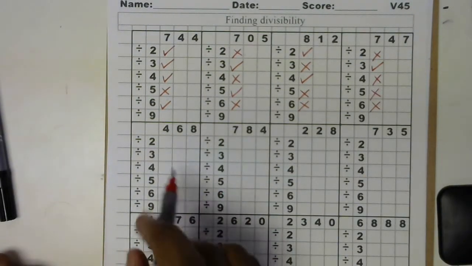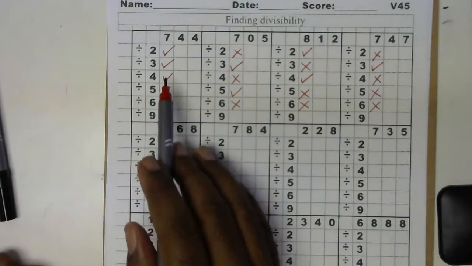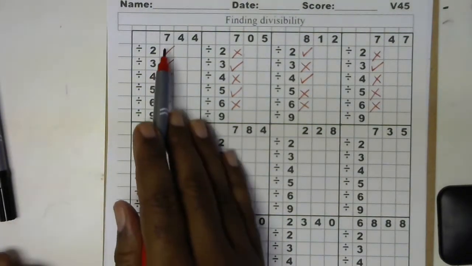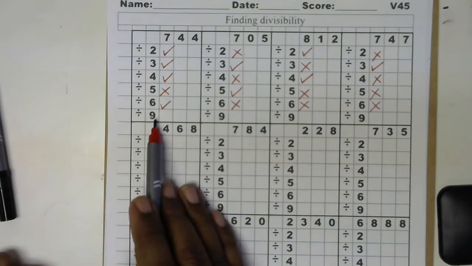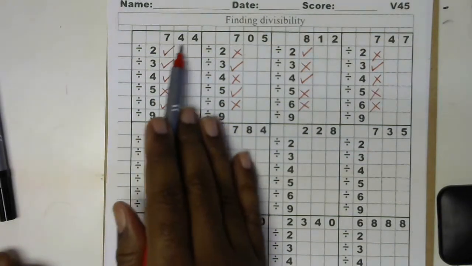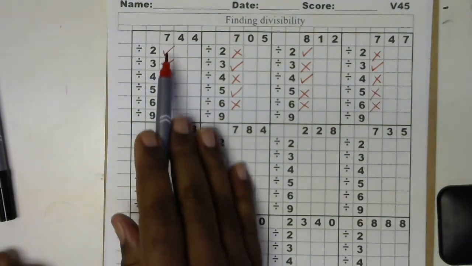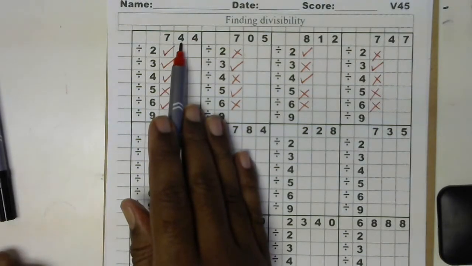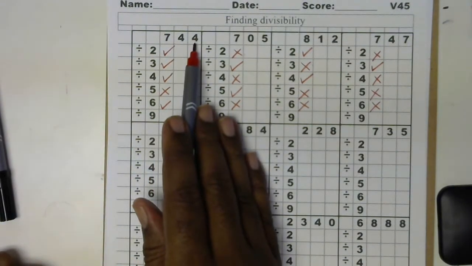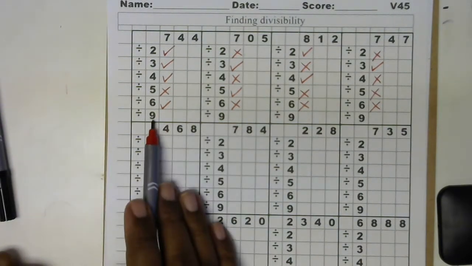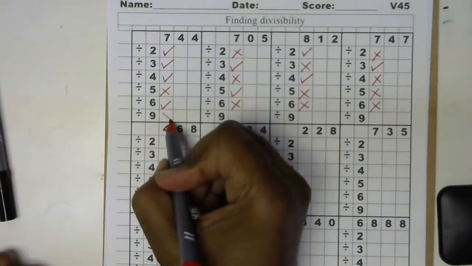The last one is 9. For 9, we do the same thing as 3. We add up all the digits and we see if the digits that are summed are in the 9-times tables. So 7 plus 4 is 11. And 11 plus 4 gives me 15. 15 is not in the 9-times tables.